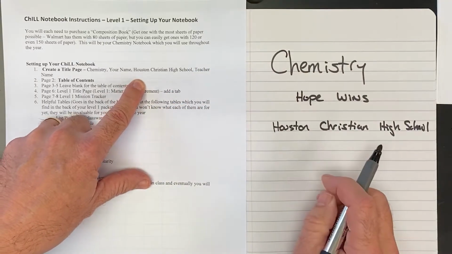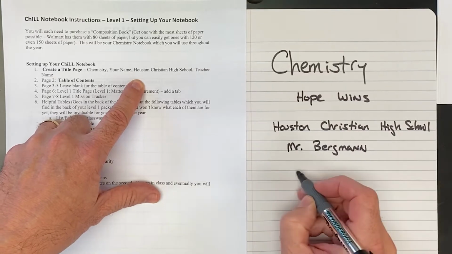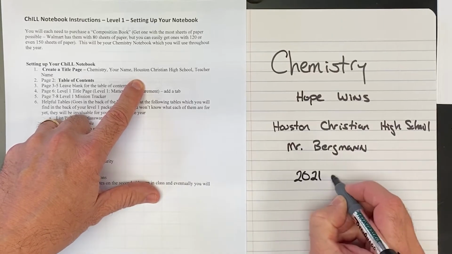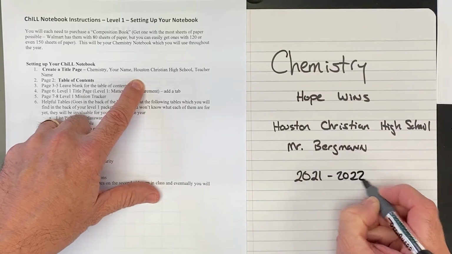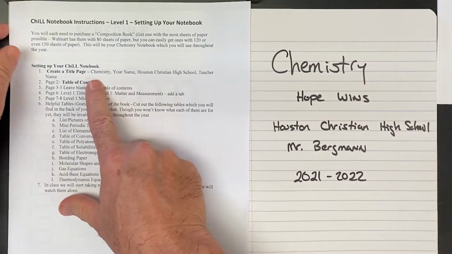Notice I've got a Sharpie here. And you're going to write Mr. Bergman. And then write the school year. So for example, 2021, 2022. So that's the first page. All right. The next page, I'm actually just following along on this sheet.